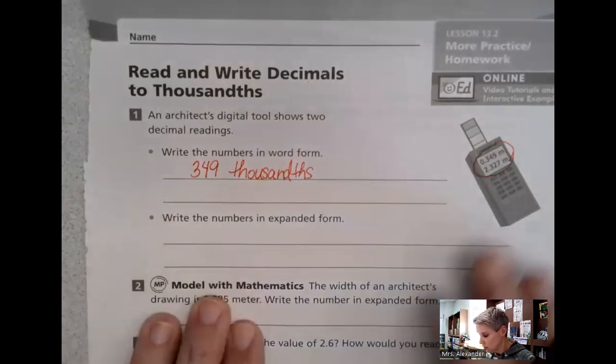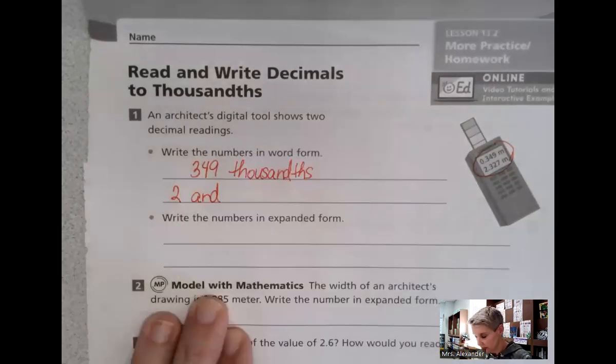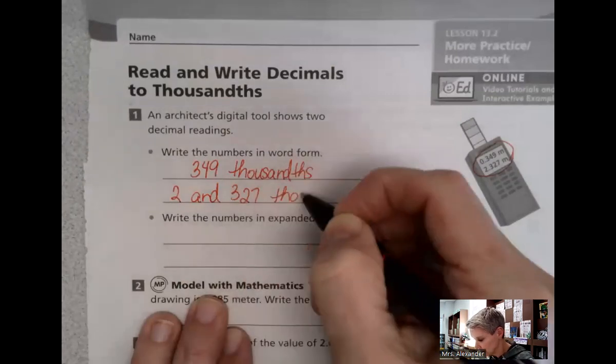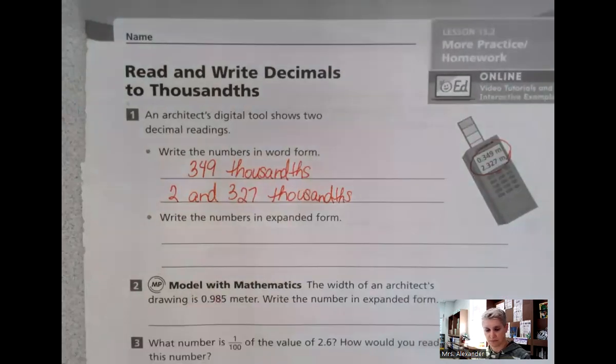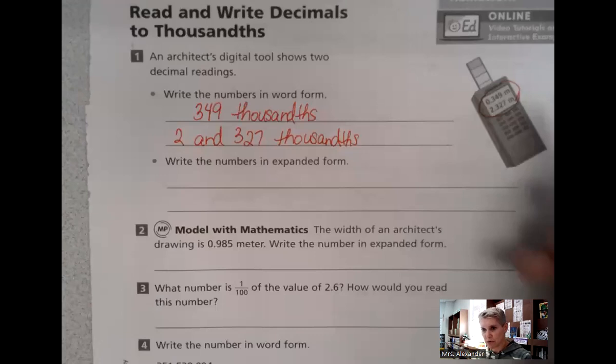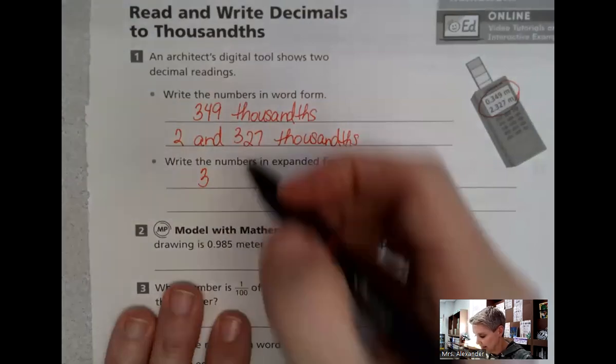The next one, we have 2 and 327 thousandths. So we're doing short word form right now. In expanded form, when I have numbers after the decimal, we have a 3 in that space where we have tenths.